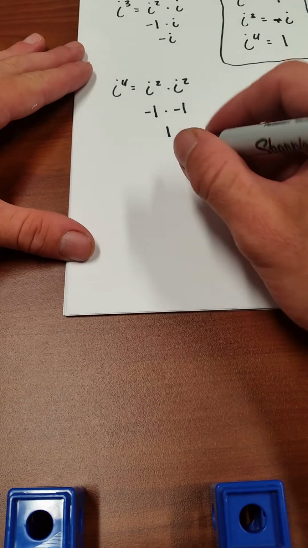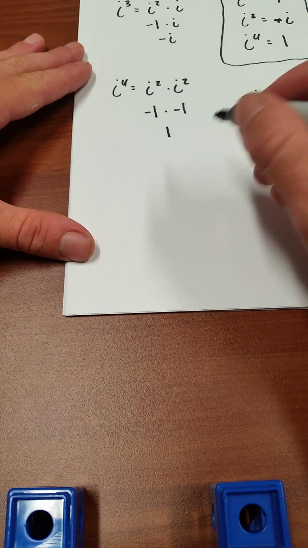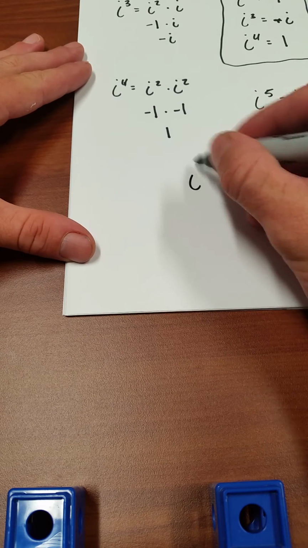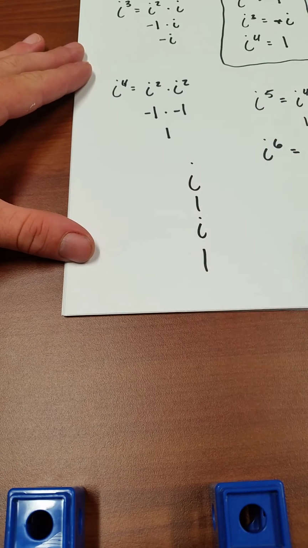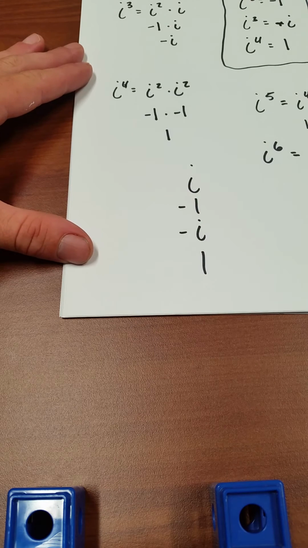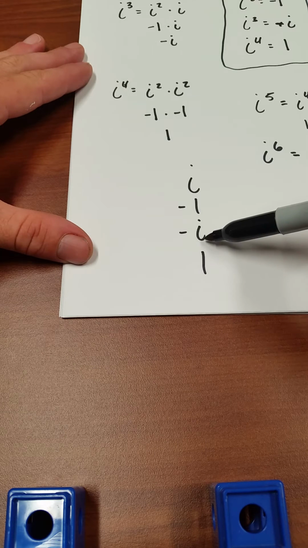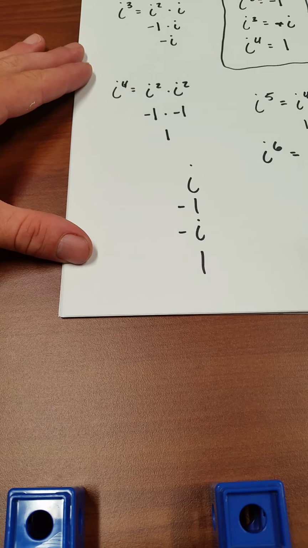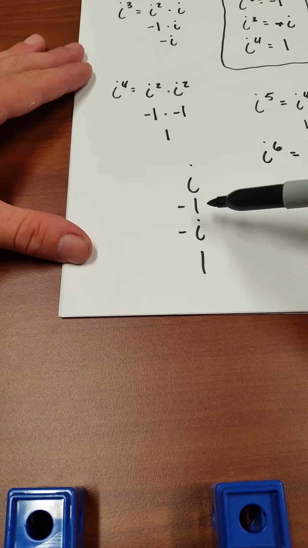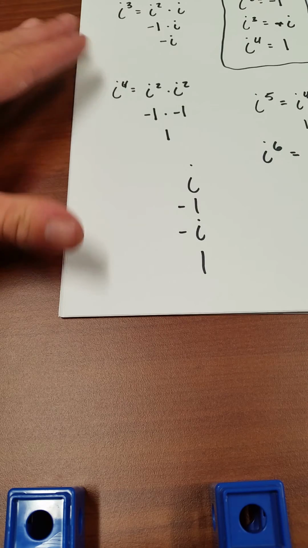I to the fourth is 1, like you're excited after you win a football game: "I won, I won." Put your negatives in the middle, and that tells you exactly what you need to know. I to the first is just I, I squared is -1, I to the third is -I, I to the fourth is 1. So I won. Put your negatives in the middle.